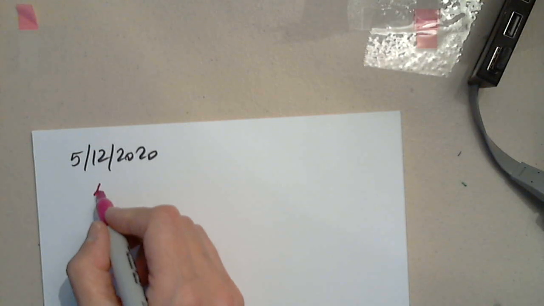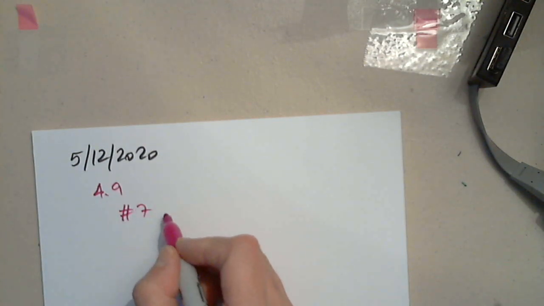Perfect. Okay, I'm ready. So it was section 4.9, number 7 and 14. And it was just finding the antiderivatives. Now I'm looking at it. If you give me a second, I can solve your problem, because I'm sure it's probably different.